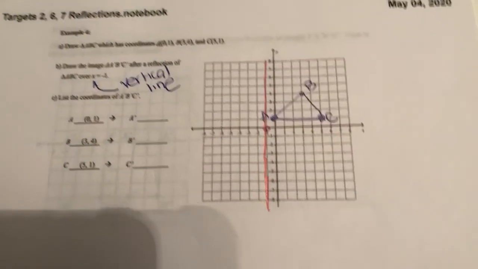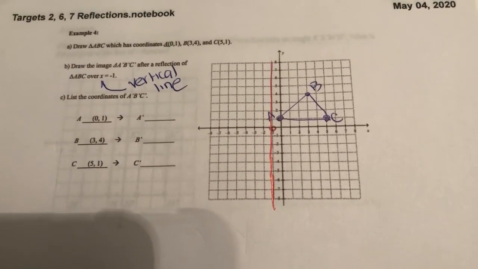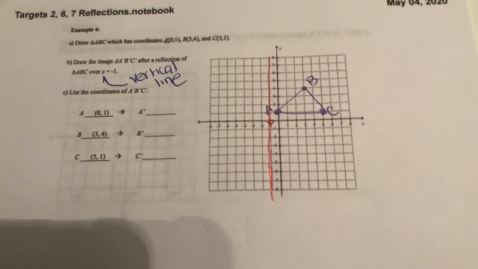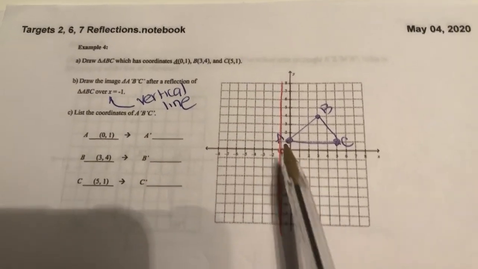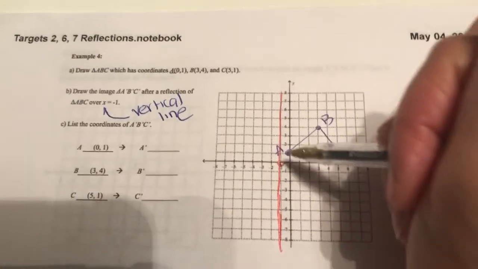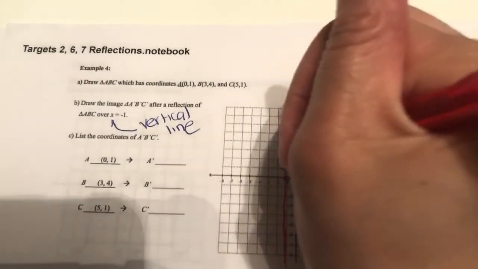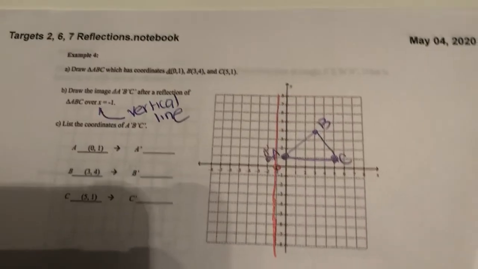All right. Now, on my vertical line, I'm going to look and see how far away each point is. So for my A, I'm 1 point away. This is now my line of symmetry. So I'm going to go 1 here, and I'm going to go 1 spot over. All right. So my new A prime is -2, 1.